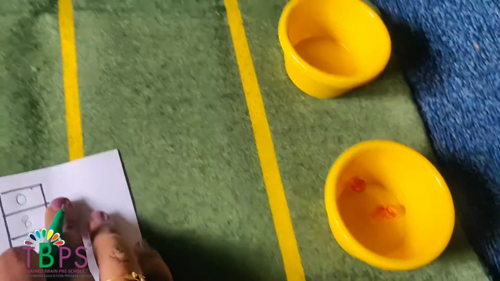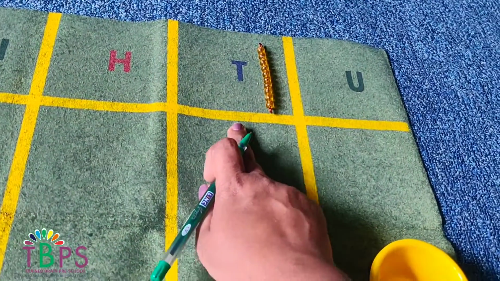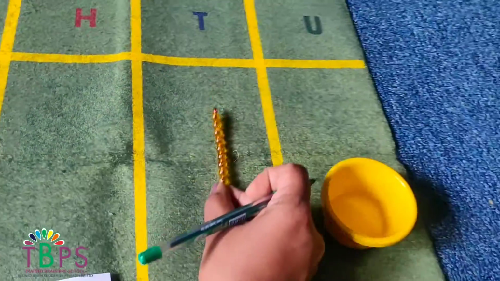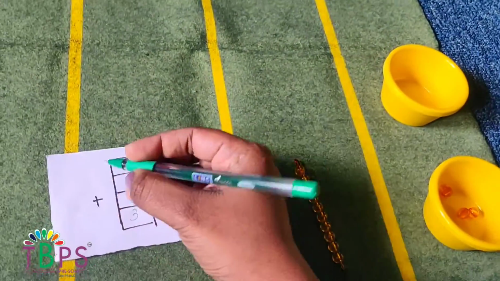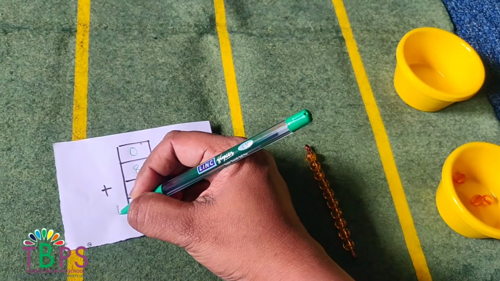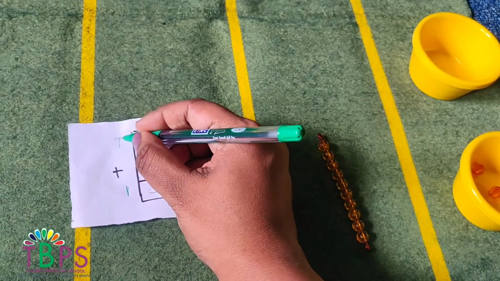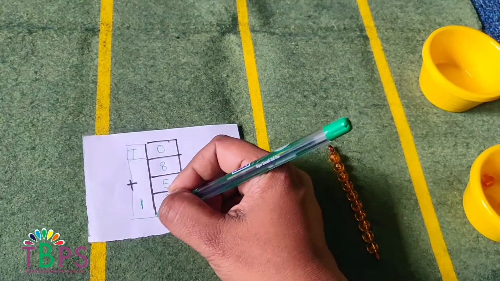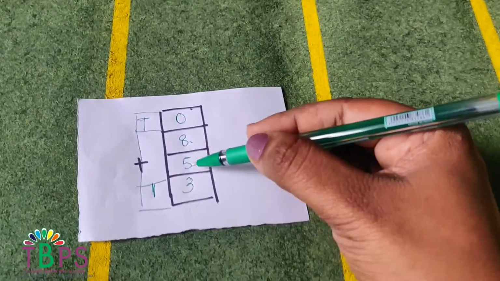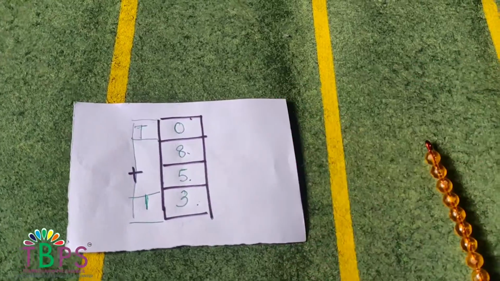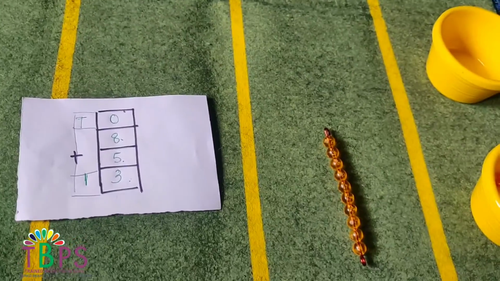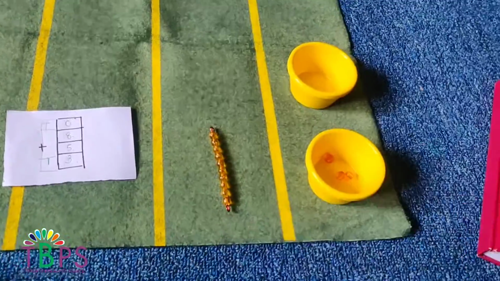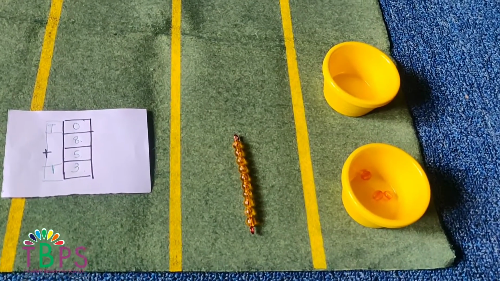And then, do I have anything else in my tens position? Yes, I have 1 ten. So how many tens do we have? We have 1 ten. So in my tens position, I have my 1 ten. So my answer, 8 plus 5, is 13, because I had a carry forward. And this is our dynamic addition of ones using the golden beads.